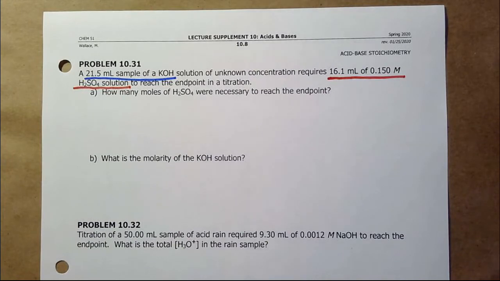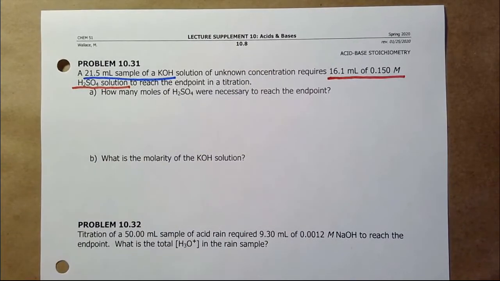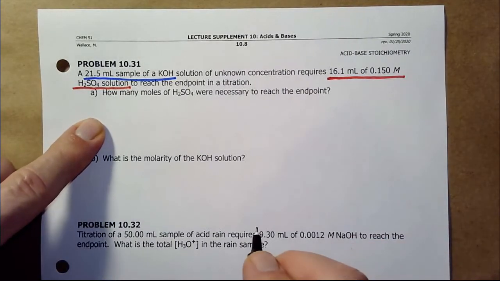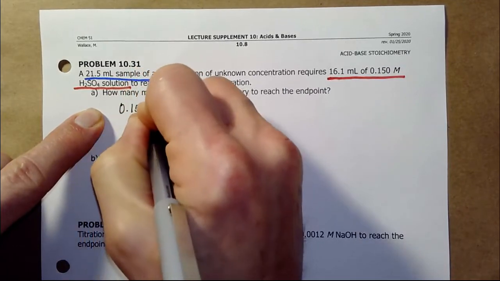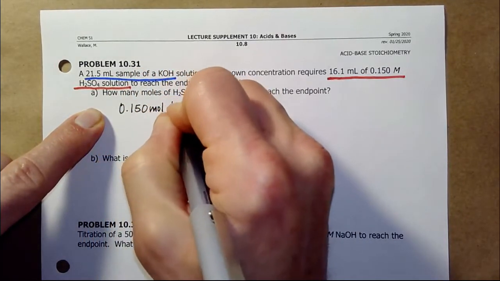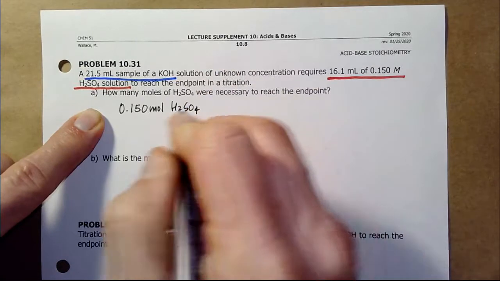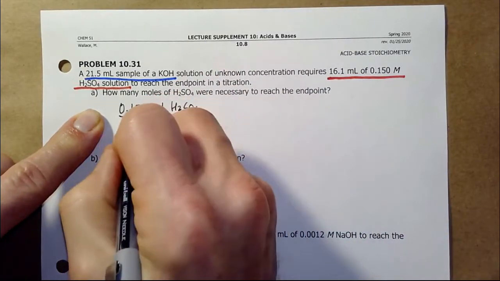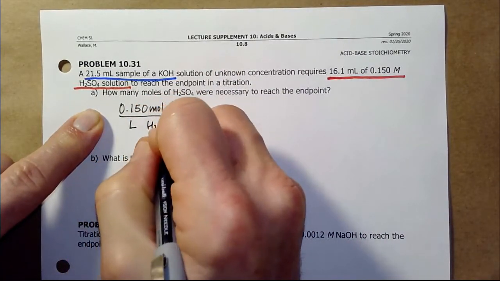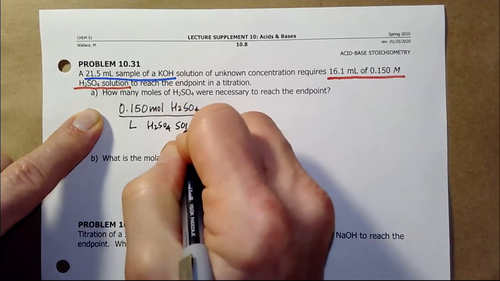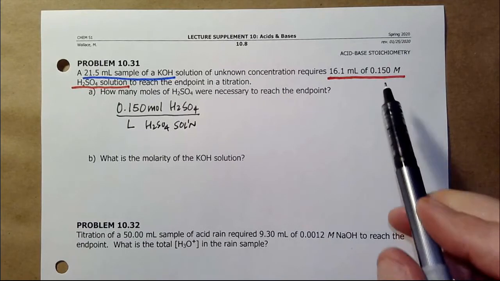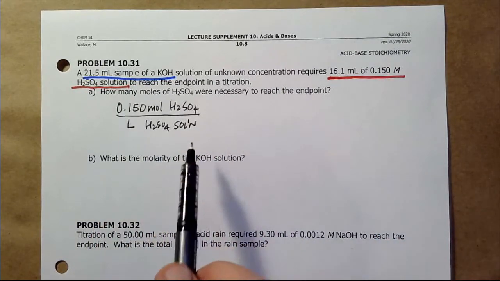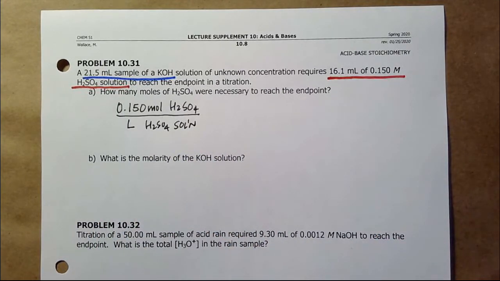So this one says, okay, let's stop and say how many moles of H2SO4 were used. So I could go 0.150 moles H2SO4 over liters of H2SO4 solution. And I started with that because I know I wanted to get to moles. Well, that's got moles right there in it.